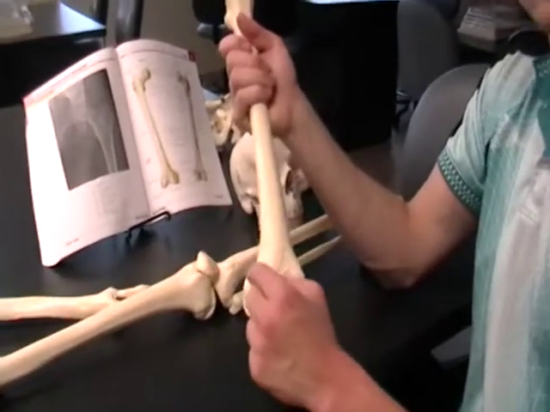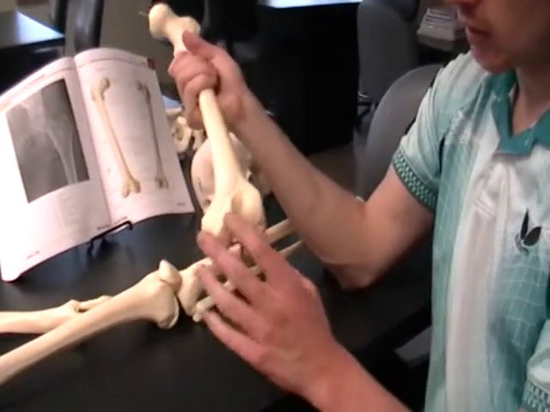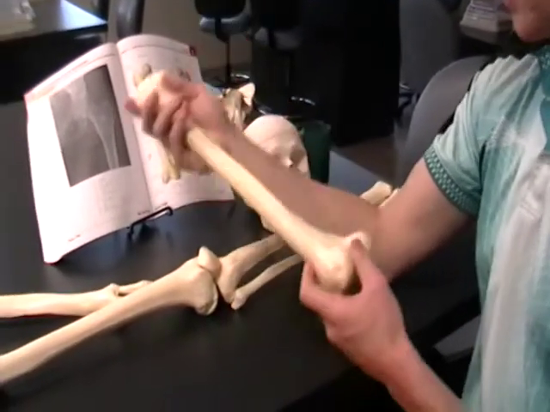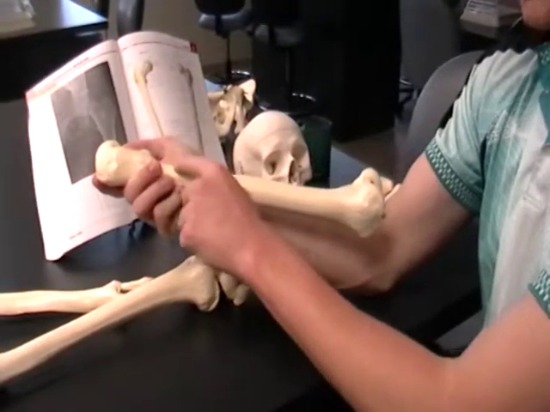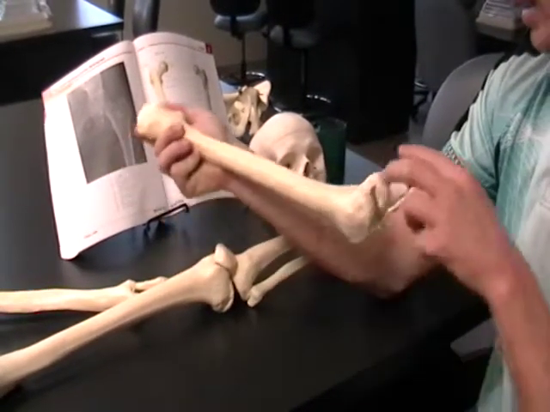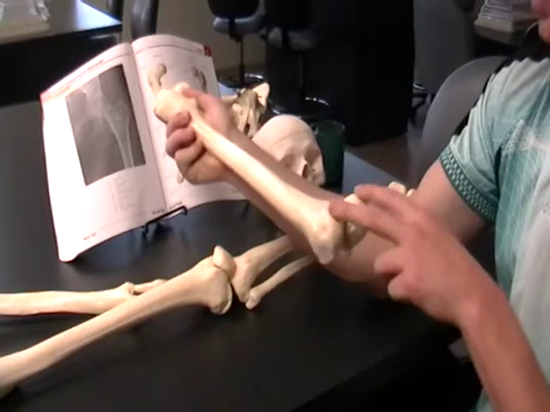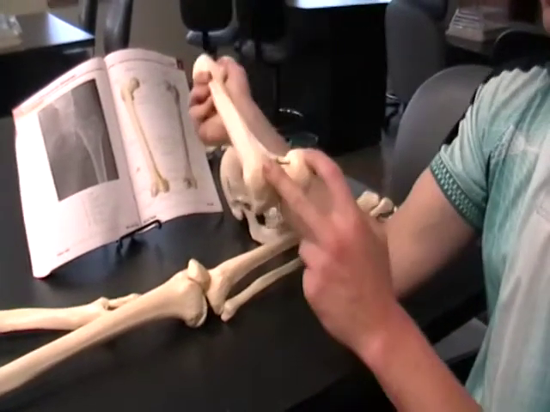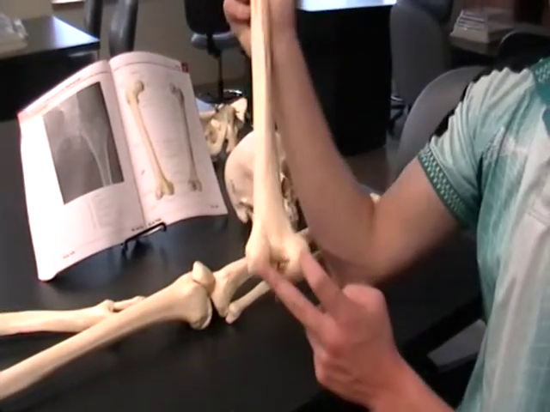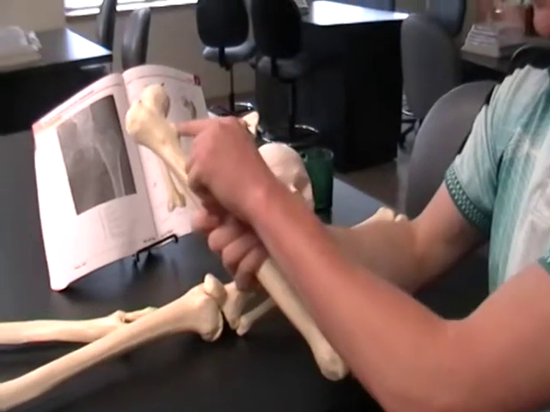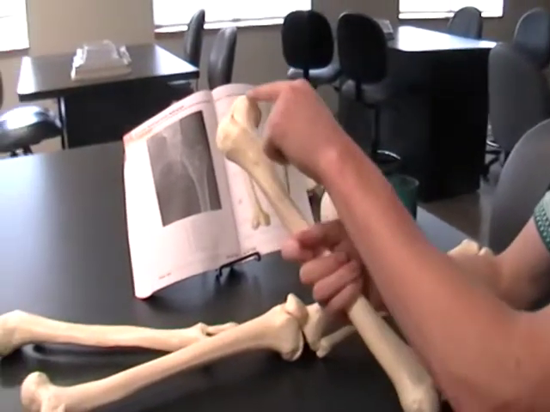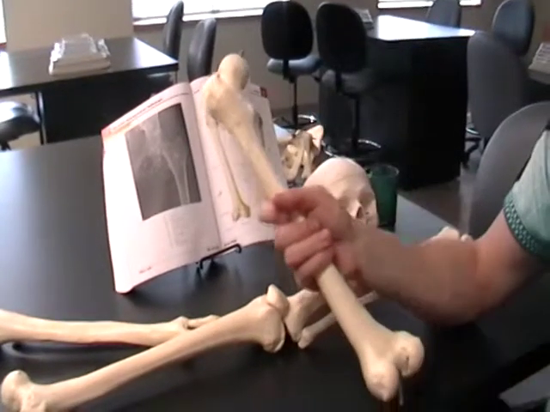epicondyle. Okay? And then if we flip this around, you can see a slightly elevated ridge. That's the linea aspera. And you can see these very rounded condyles that rotate on the superior aspect of the tibia when we're trying to flex and extend the knee. Then again, you can see the lesser trochanter, greater trochanter, the neck, the head, and the fovea capitis.